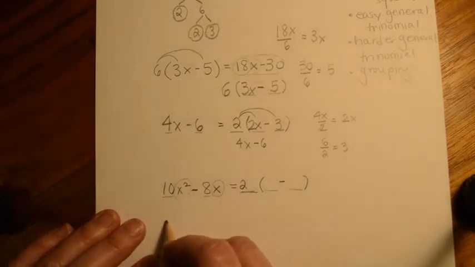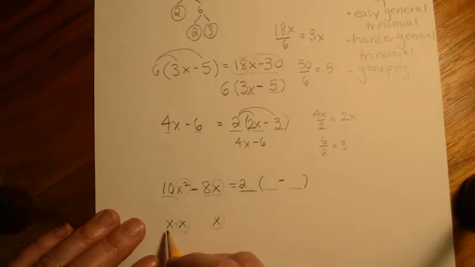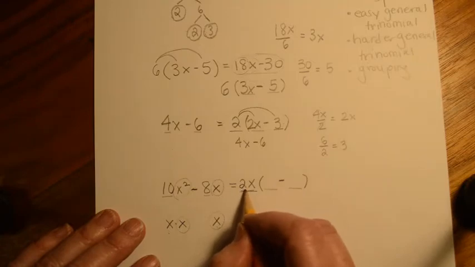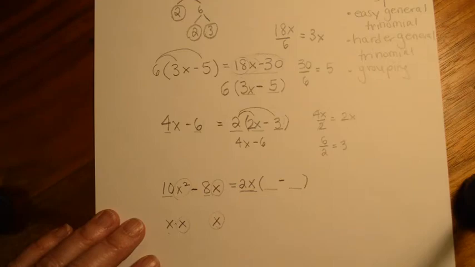Again, think of this as an x times x, and this just as a plain old x. And we want to know, what do they have in common? Well, each of them have a single x. This has extra x's, but the thing that they have in common is 1x. So we're going to say that the thing that we must have multiplied through by was 2x, because that is what each term has in common.